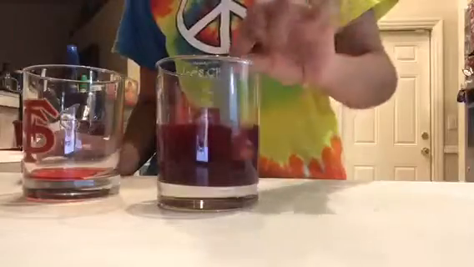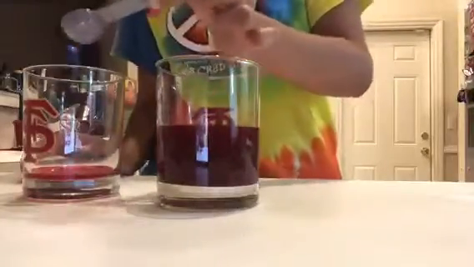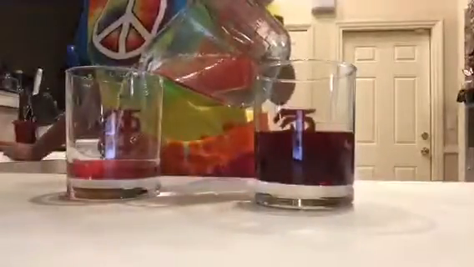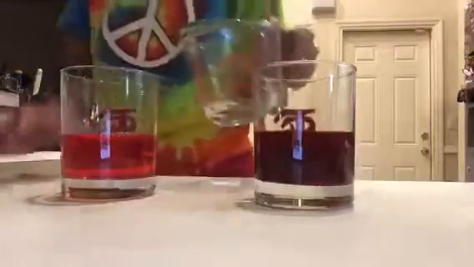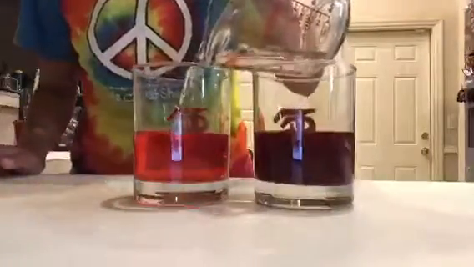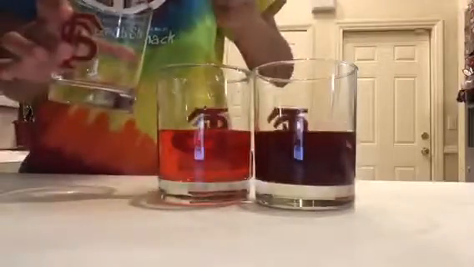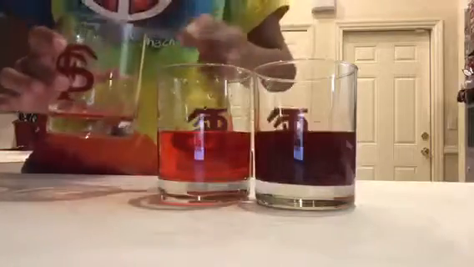In order to create my second solution, I took out 15 milliliters of the mother solution and added it to an identical glass container, and then I added up to 200 milliliters of the volume to equal the 200 milliliters of the mother solution. I continued this for my next 3 solutions in order to create my solutions of different concentrations.